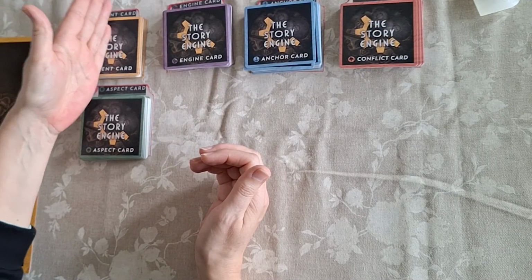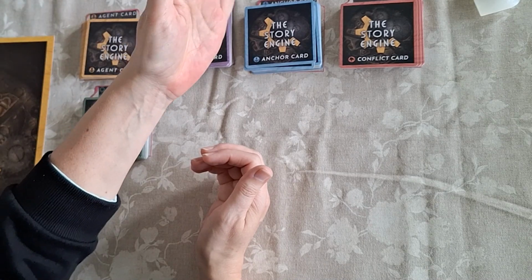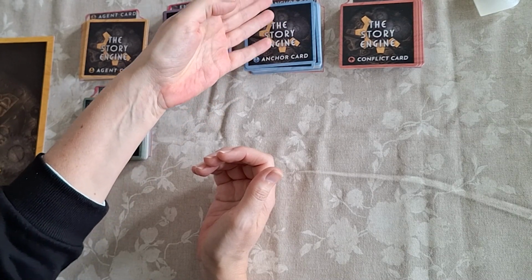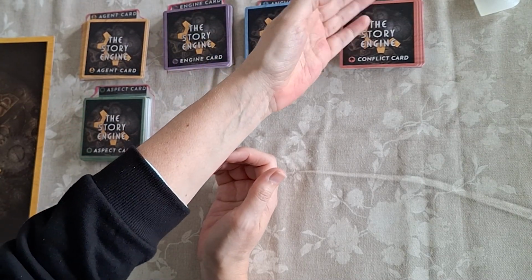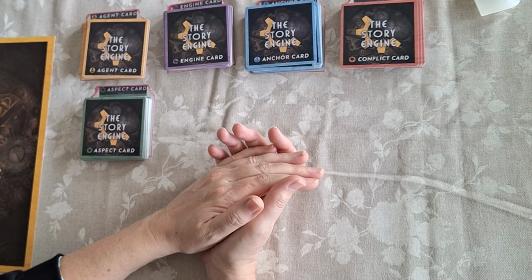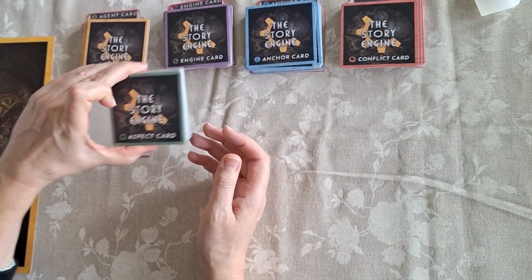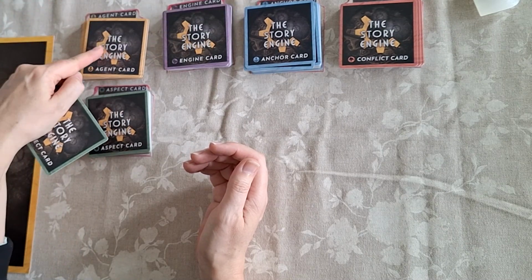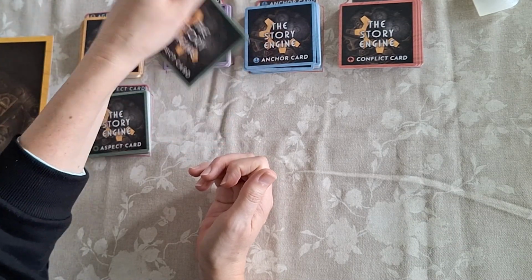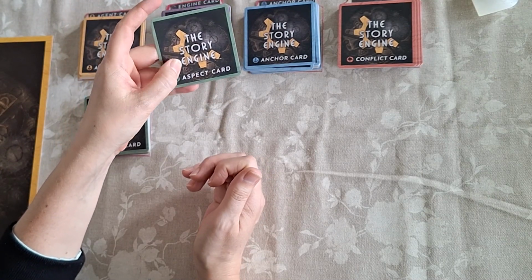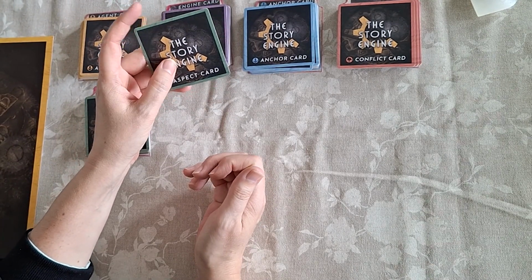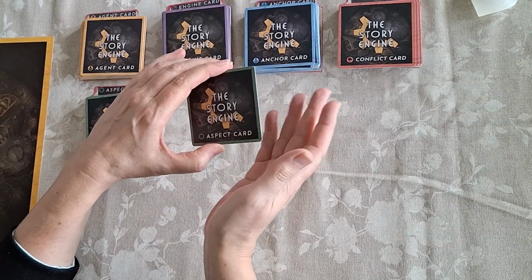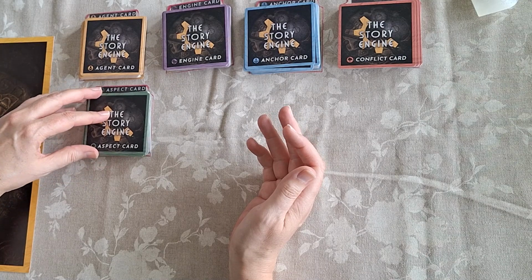So a person wants to do something, to find or do or whatever, with an object or in a place, but then something comes up. And then this fifth card, the aspect card, tells you a little bit more about the person, the object, or the place. So it is sort of a modifier. It tells you something about a trait, or it will become more clear once we get into it.